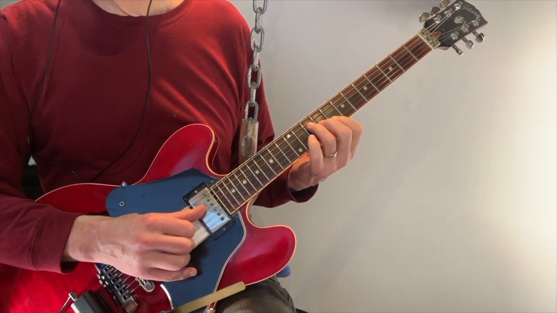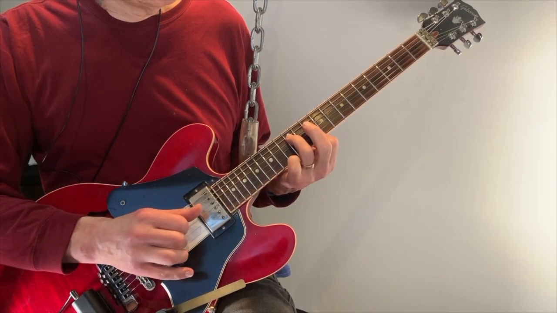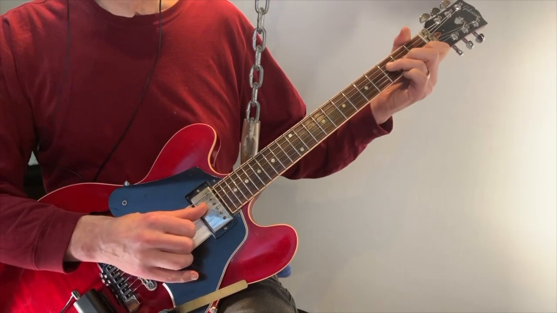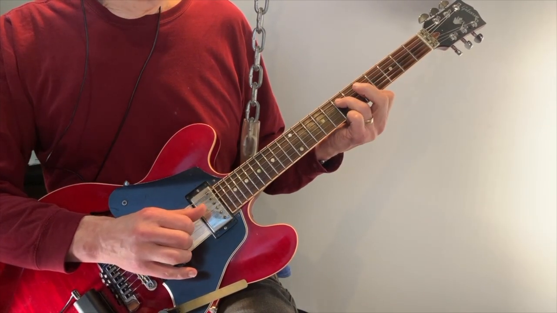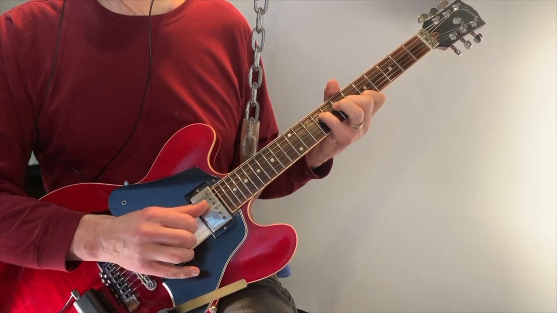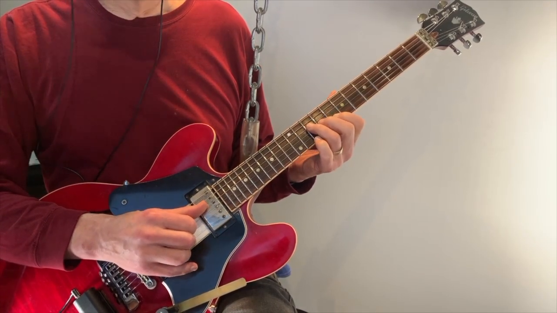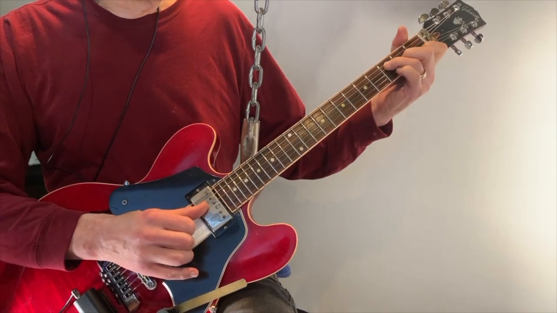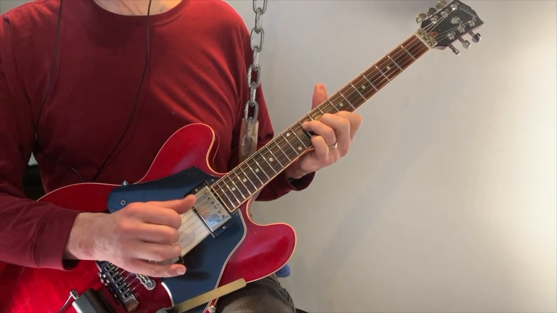By number, this is 1 major, 2 minor, 3 minor, 4 major, 5 major, 6 minor, 7 diminished, and 1 major. By letter, they are C major, D minor, E minor, F major, G major, A minor, B diminished, C.